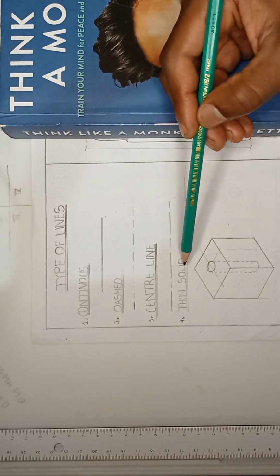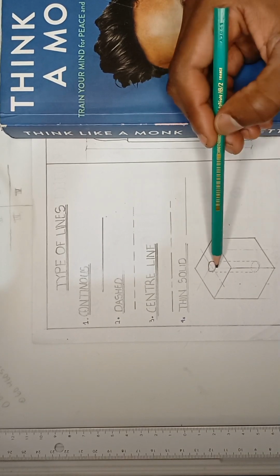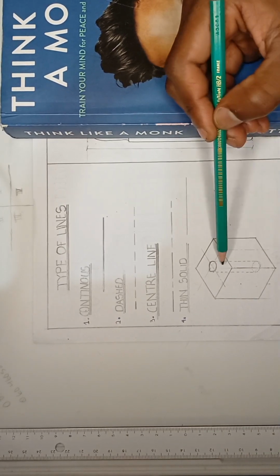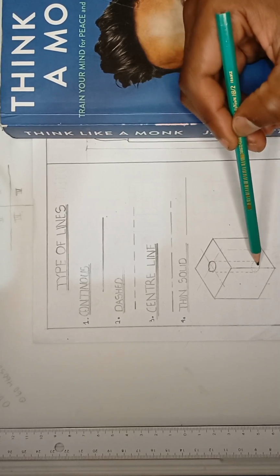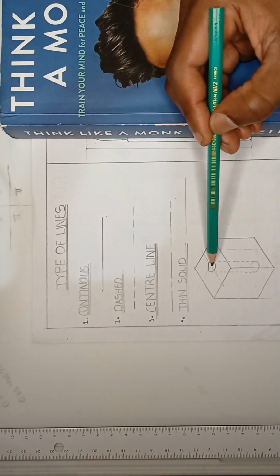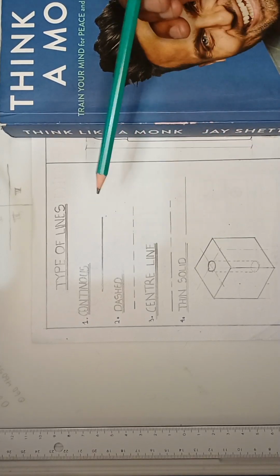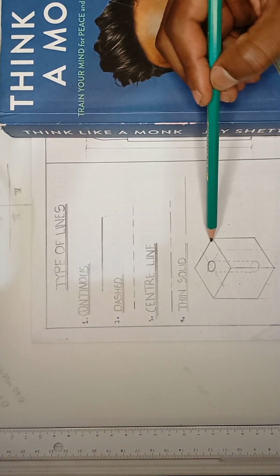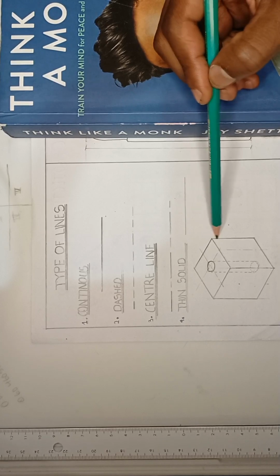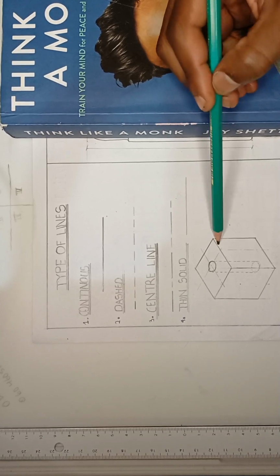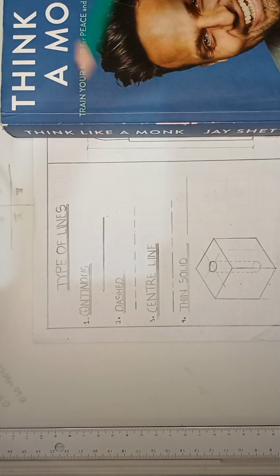showing us the center of the symmetrical parts, which is the circle at the top and the circle at the bottom. This is the center of the circle. These are the center lines. Then thin solid lines are the ones that guided me to complete this drawing, which are the construction lines.